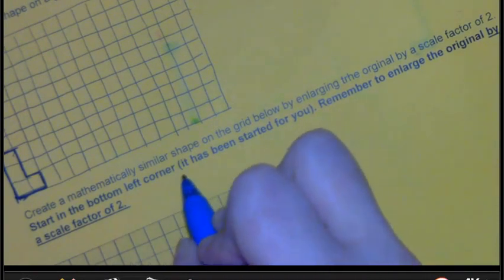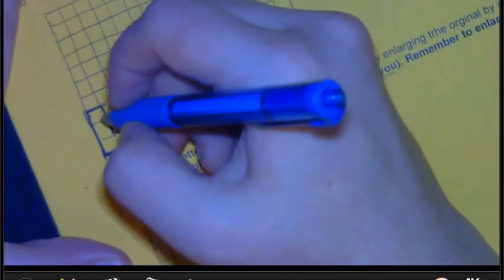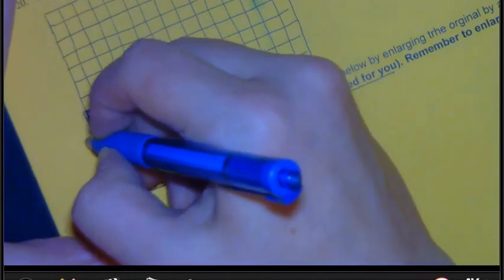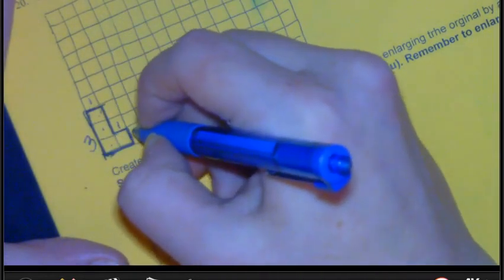All right, and then one more, number 20. Below is a shape on the grid. I need to create a mathematically similar shape on the grid below by enlarging the original by a scale factor of 2. Start in the bottom left-hand corner. It's been started for you, and remember to enlarge it by 2. Okay, so I need to enlarge everything by 2. So I need to figure out my original sides. So 1, 2, 3. So I have 3, 1, 1, and 1, and then 2. Okay, so I just labeled all of my sides that are going on here.